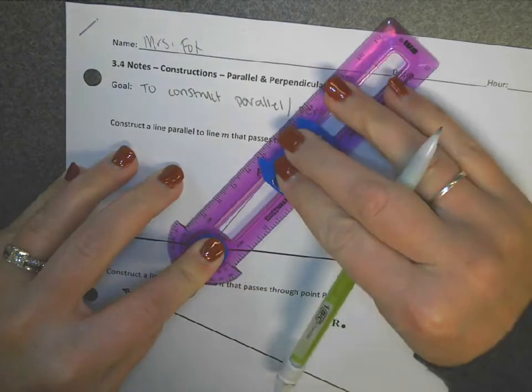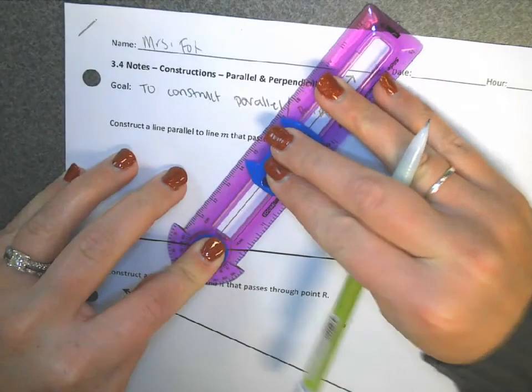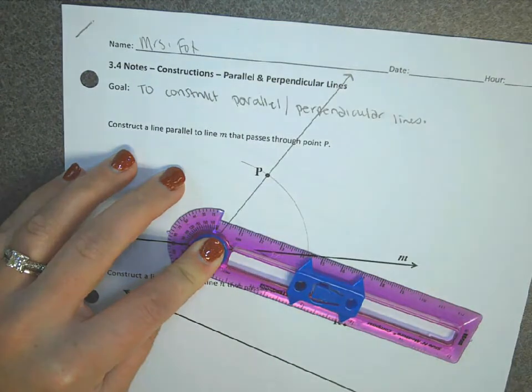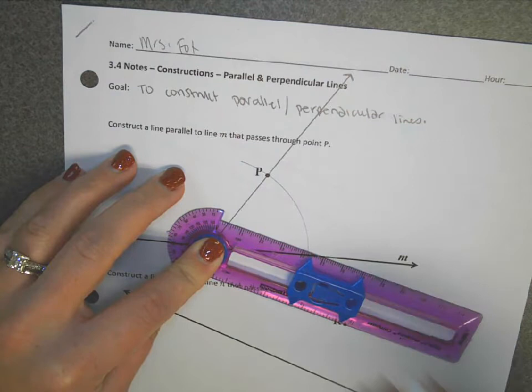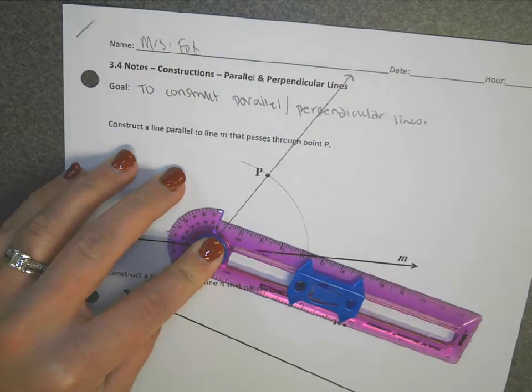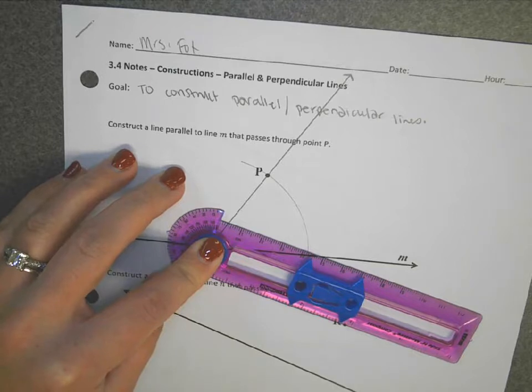And we're going to make a fairly large arc. I usually put it right through that point P or a little bit before it. So you want to make it as large as possible without going beyond it because we don't want overlapping arcs. So I made an arc there.